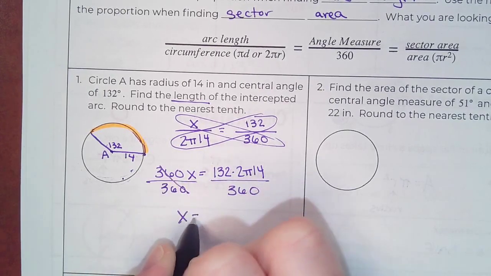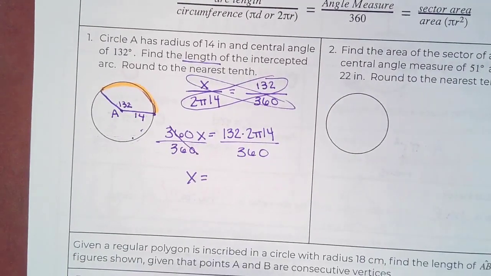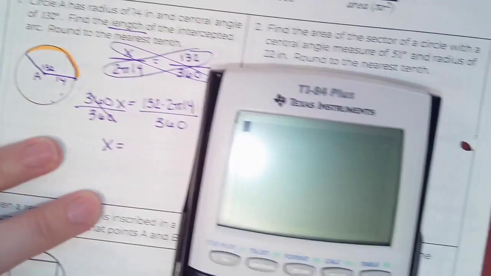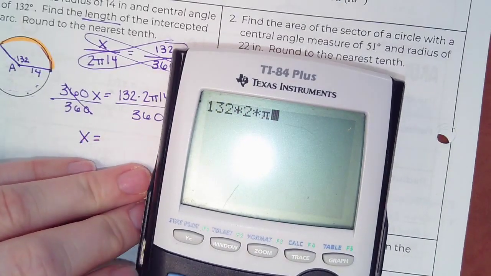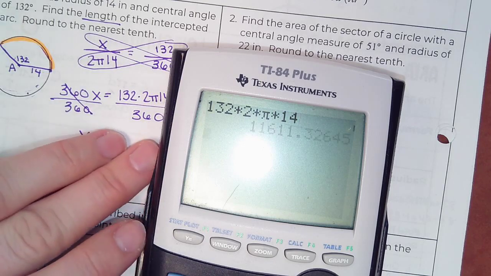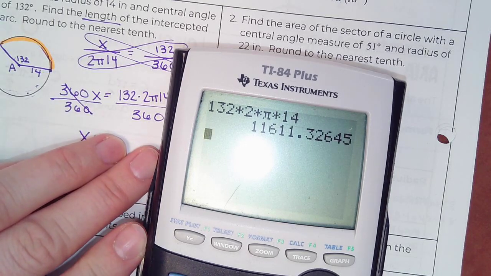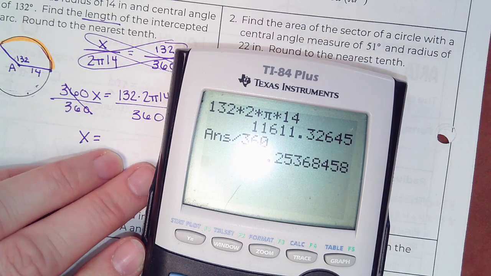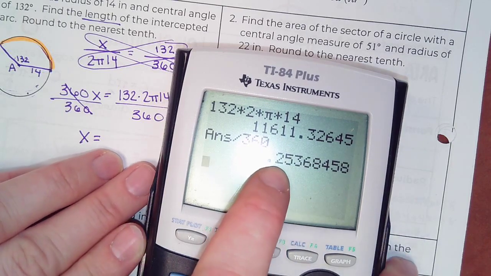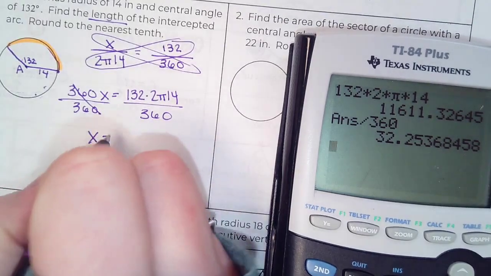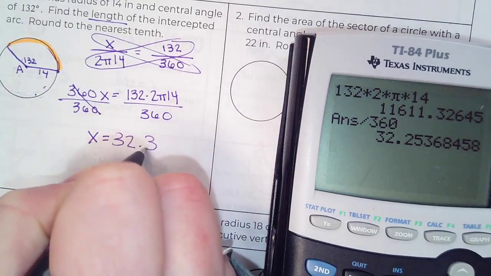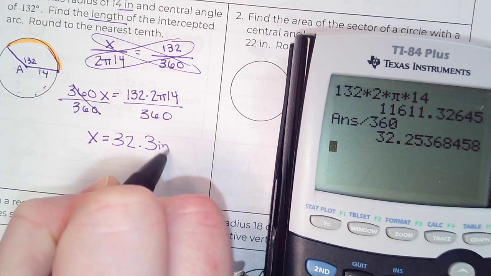So x equals, so I'm plugging that all into my calculator. 132 times 2 times pi times 14. Enter. Divide by 360. 32.25, so 32.3. And we got inches.